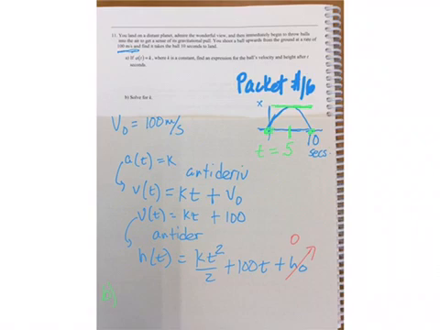So the velocity at 5, that slope right here, has to be 0. If I put 5 into our velocity function, I have 5k plus 100. Since that velocity has to equal 0, I can set it equal to 0 and solve for k. And so k would be negative 20.